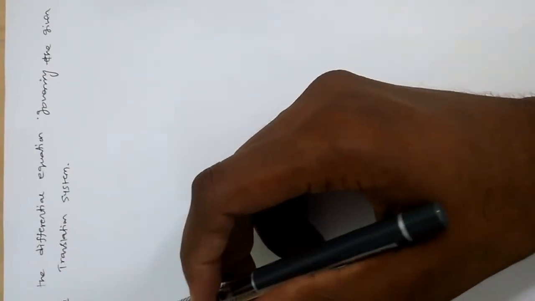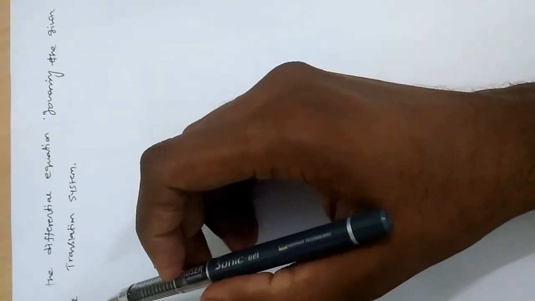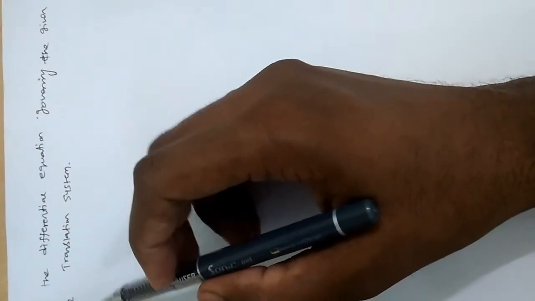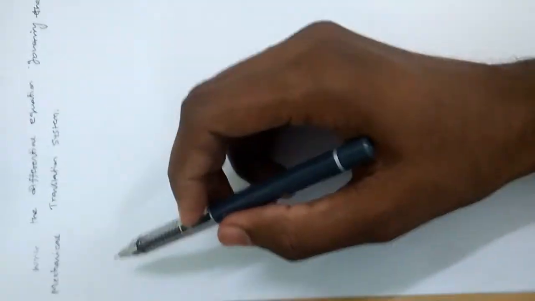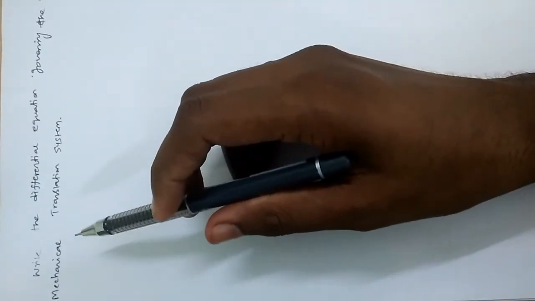Hello guys, today we are going to see a problem on the mechanical translation system. So the problem states: write the differential equation governing the given mechanical translation system.